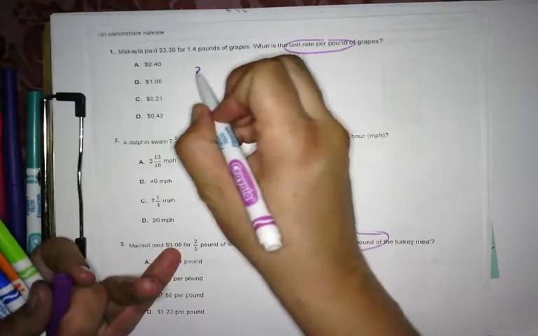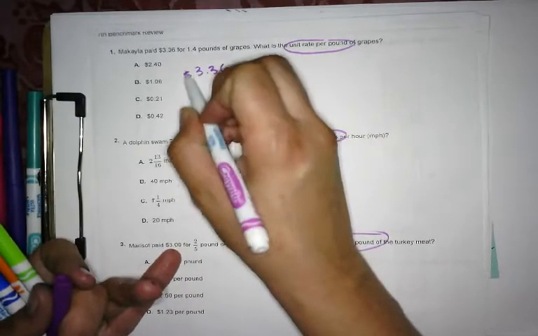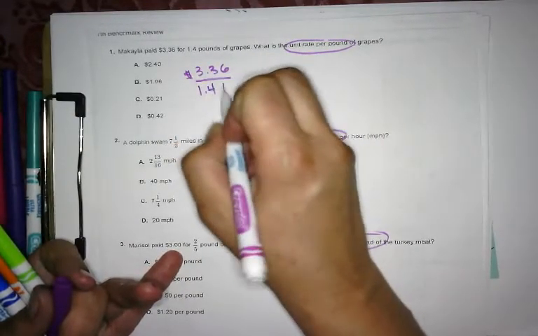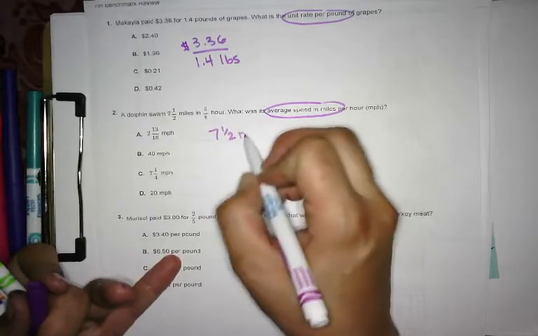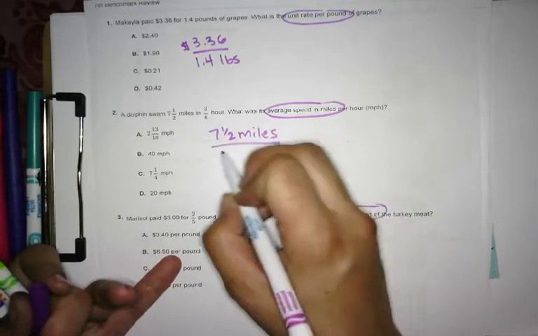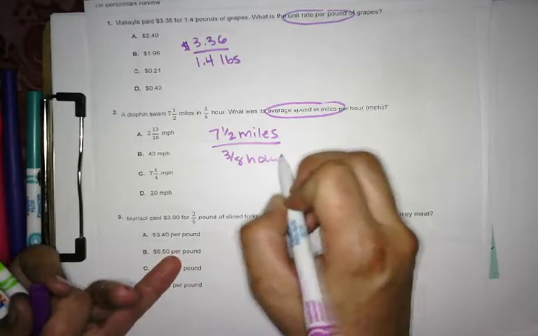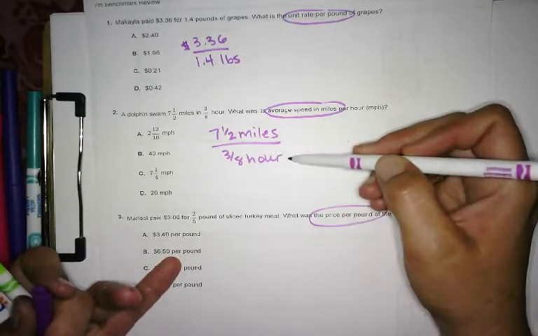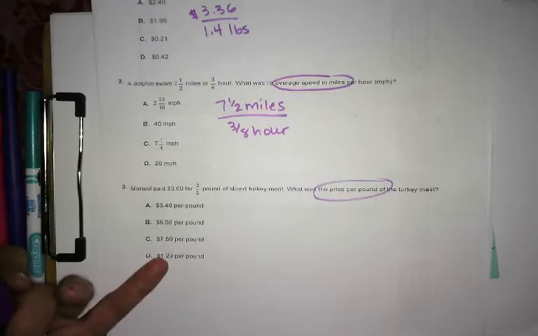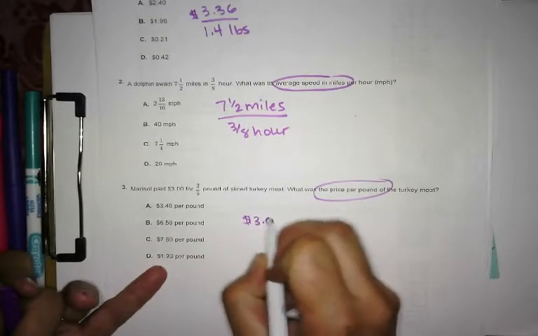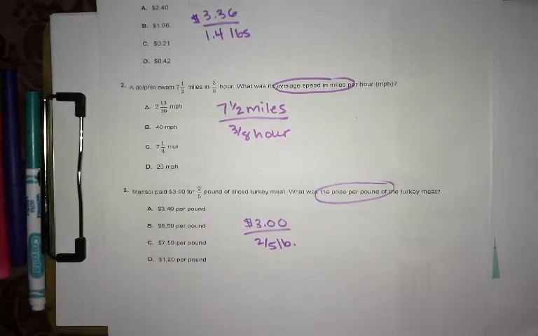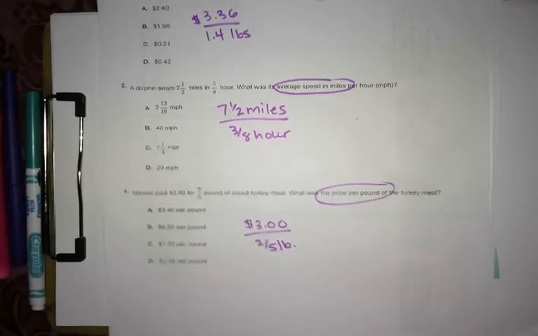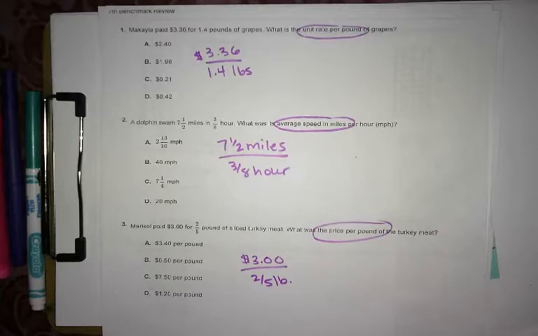So this one is saying $3.36 per 1.4 pounds. And this one is saying 7.5 miles per 3/8 hour. So 7.5 miles every 3/8 of an hour. And then this one is saying $3 for every 2/5 pound of meat. So really all of these represent that same idea of a certain amount per something else.